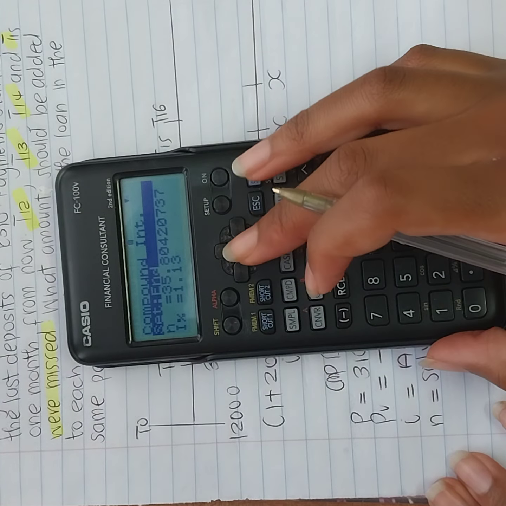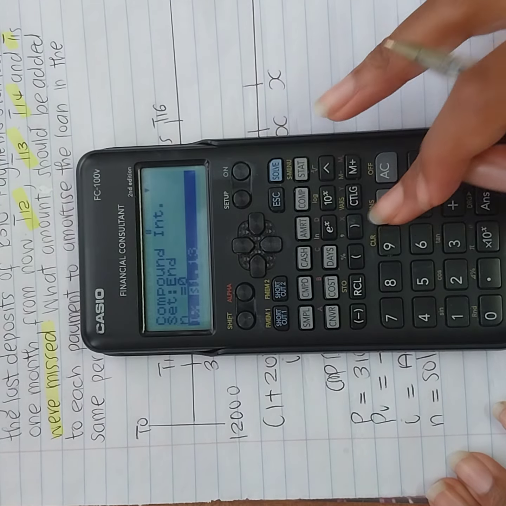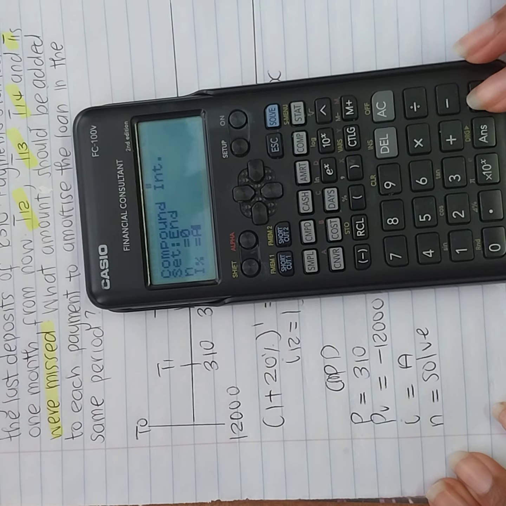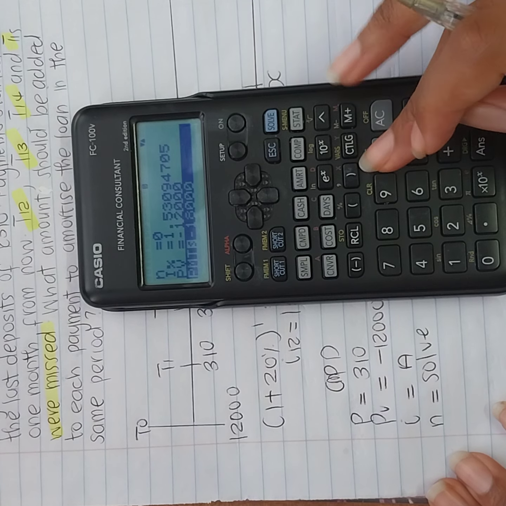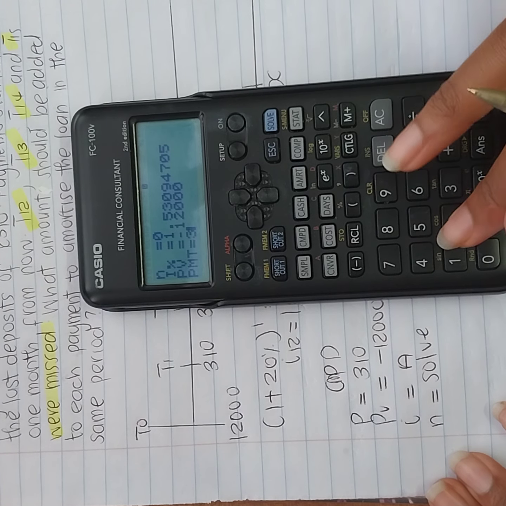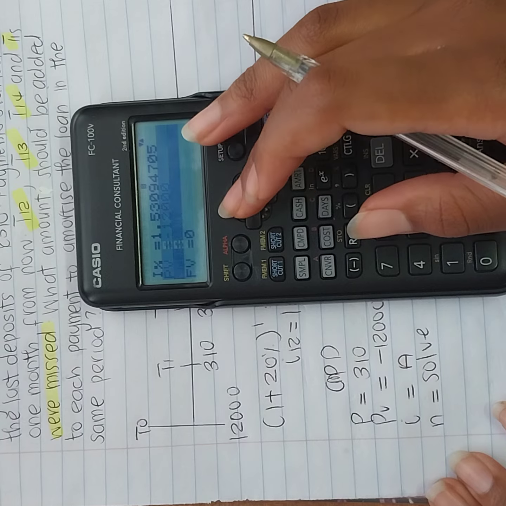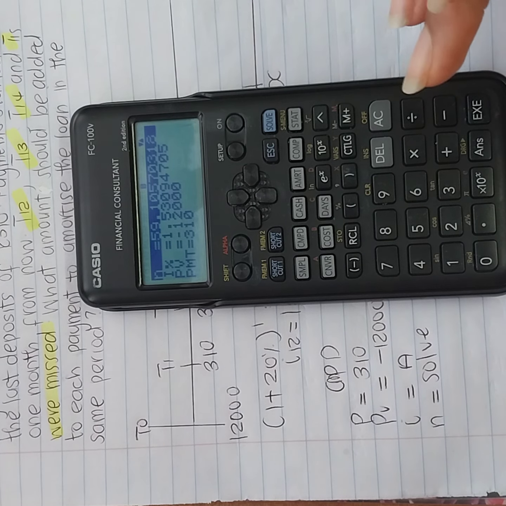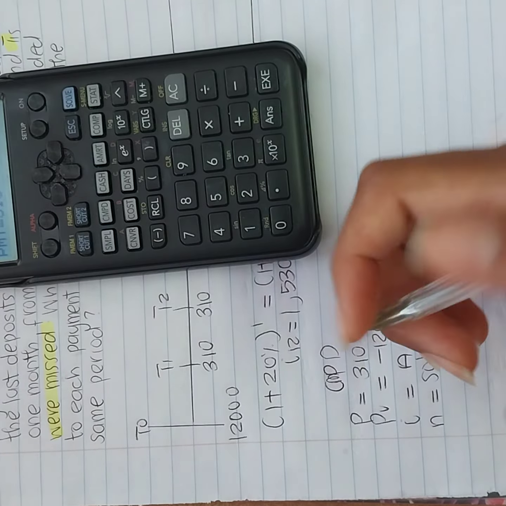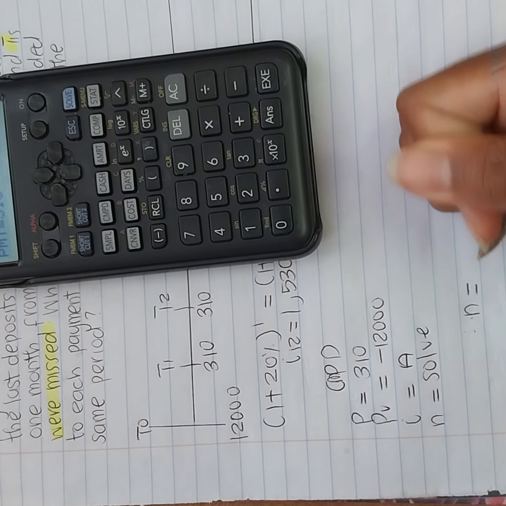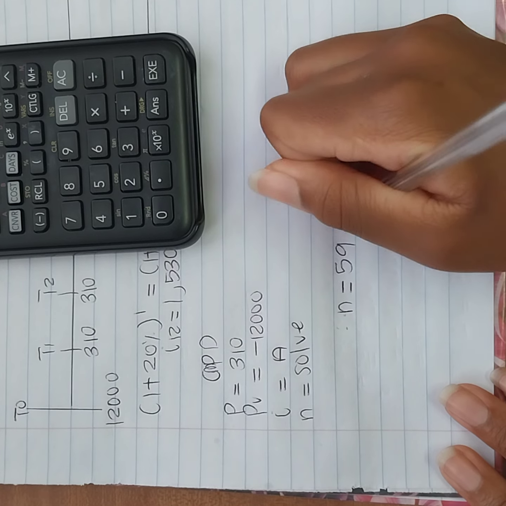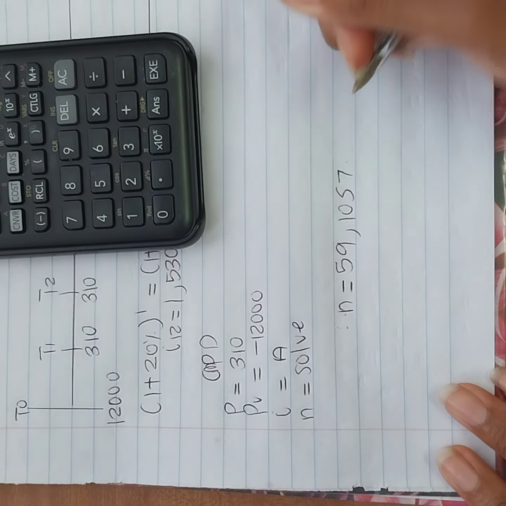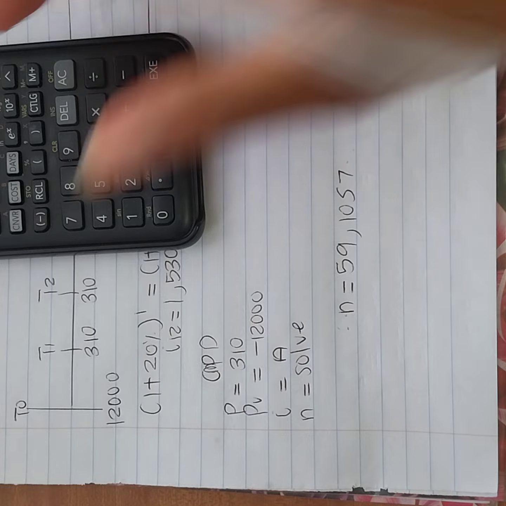So you go to your CMPD, your N is what you're solving for, your I is your A, what you stored under A, minus 12,000, which is the present value, and 310 for my payments. So for N, N is 59.1057, etc.